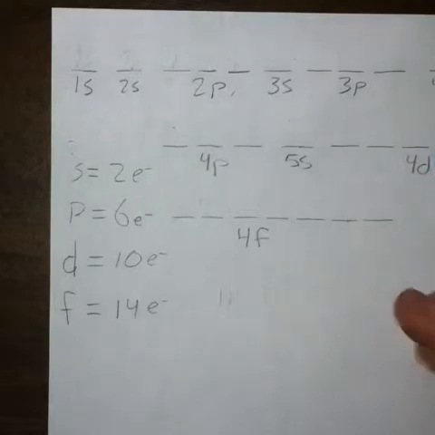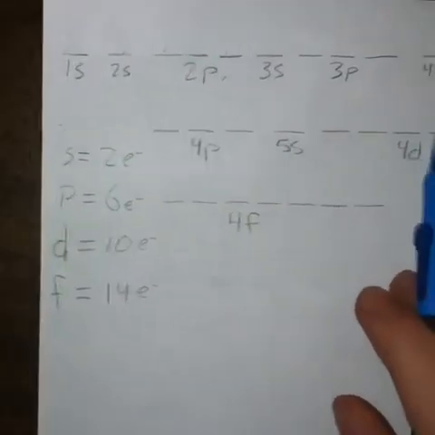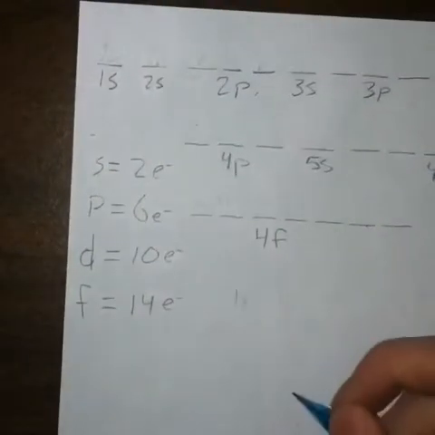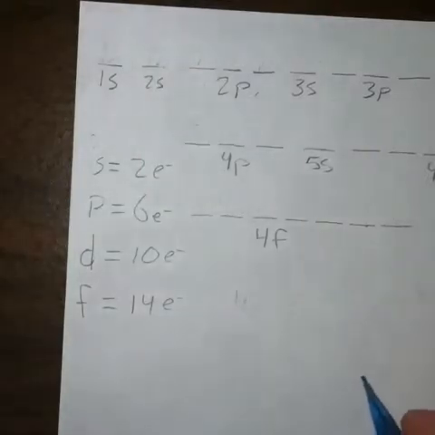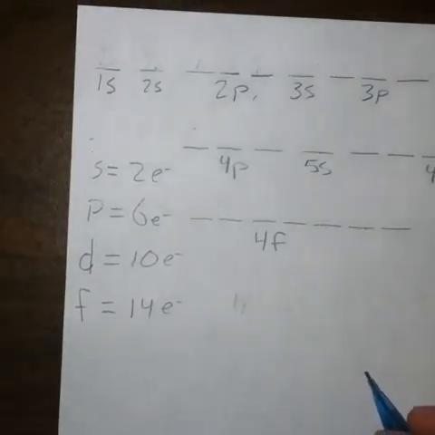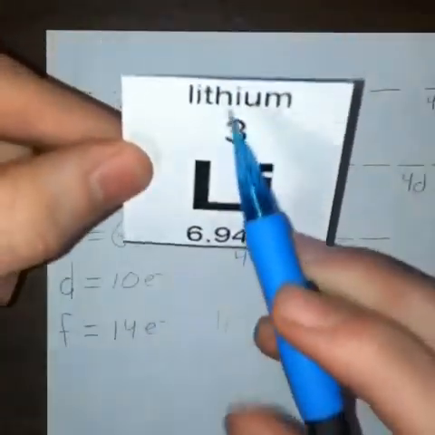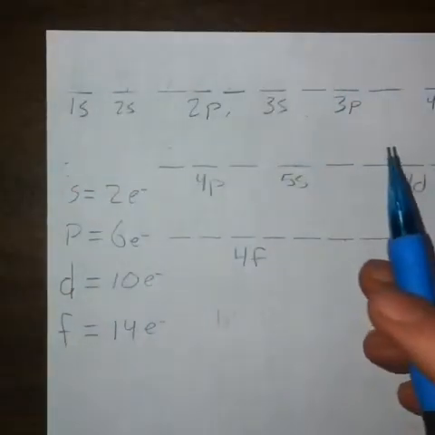Actually, no, we're not going to do lithium because I found lithium is a bad example, because it only has 3 electrons and it doesn't show what I need you to know. So we will do nitrogen instead. Nitrogen has 7 electrons, I can tell by looking at the atomic number, which would be this number. We'll use lithium as the example for the atomic number.